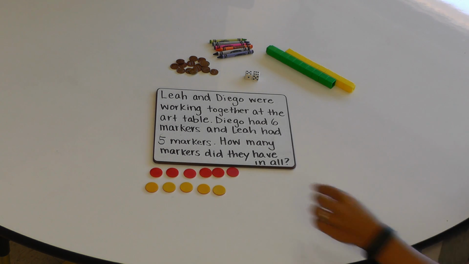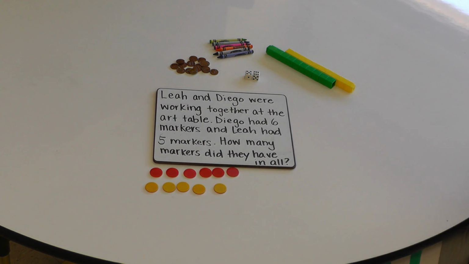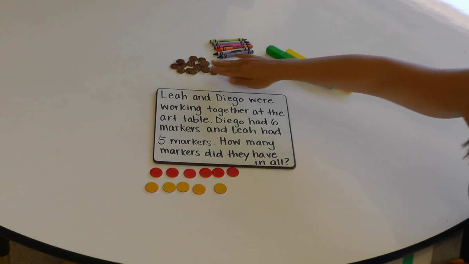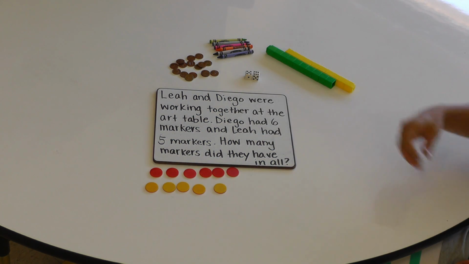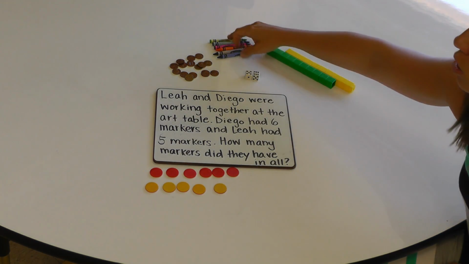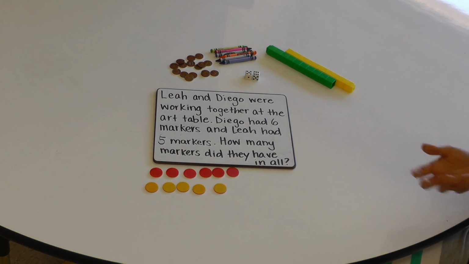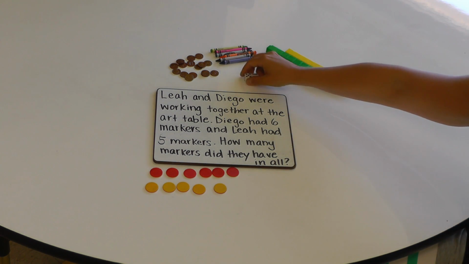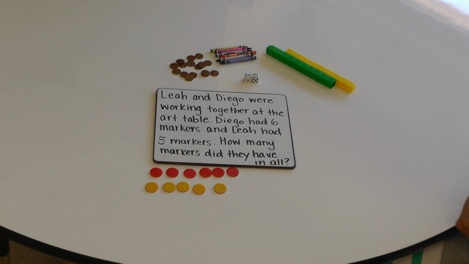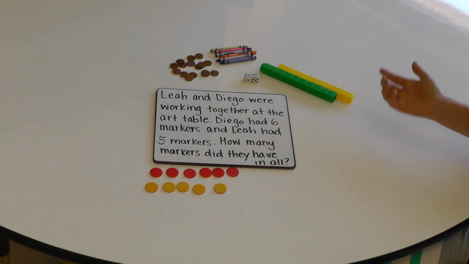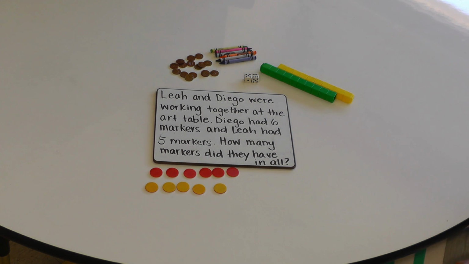We use counters in our classroom and they're nice because they have the 2 colors and the 2 sides. But at home we know that's not always possible, so there are lots of options that you can be using. You could use pennies or coins that you might have at home. Even though the problem is about markers, you could use crayons so that they have that tool or manipulative. Even if you have dice at home, they can count the dots on the dice, or even in the classroom we have cubes if you have something like that to use. So be creative in what you use.